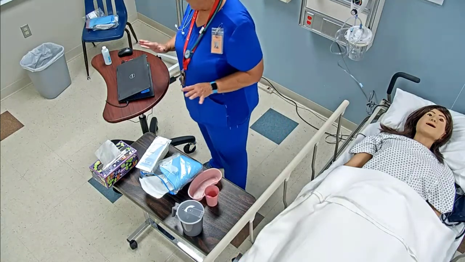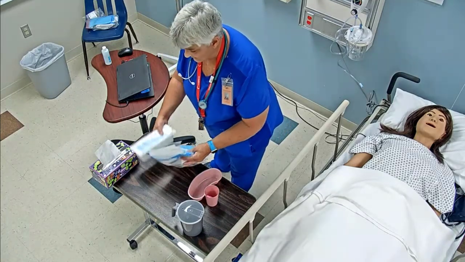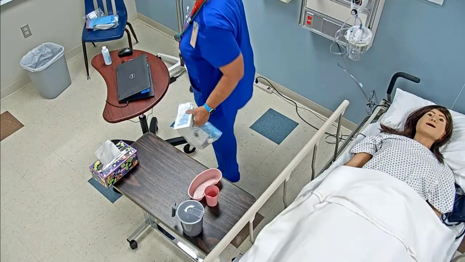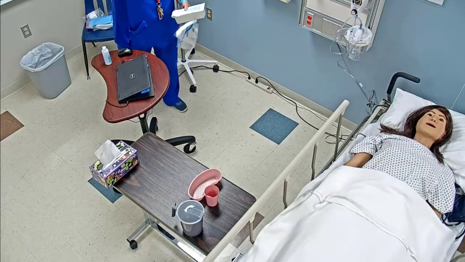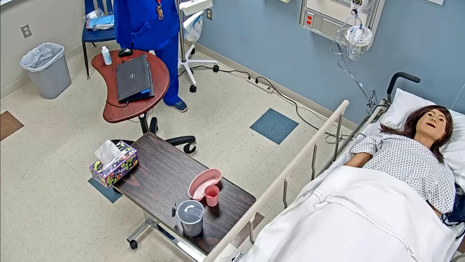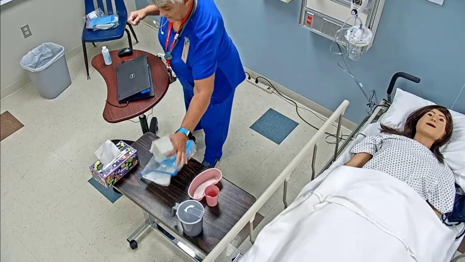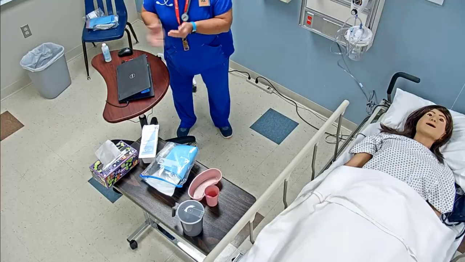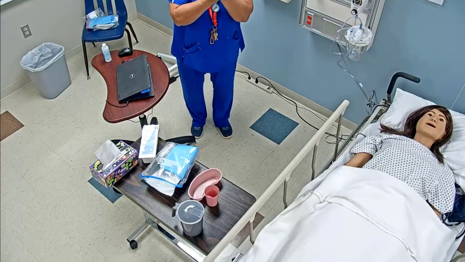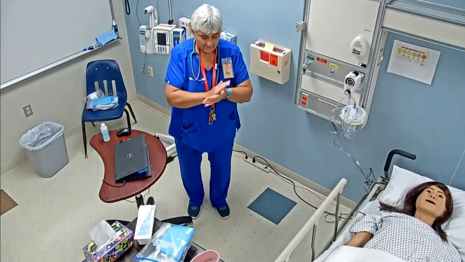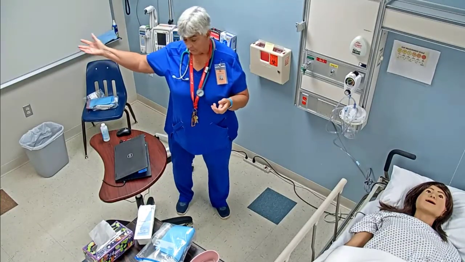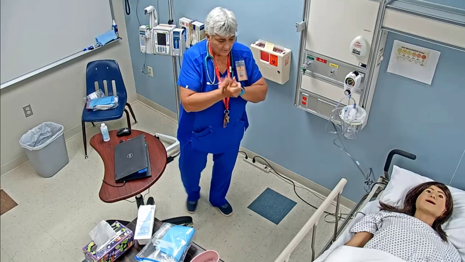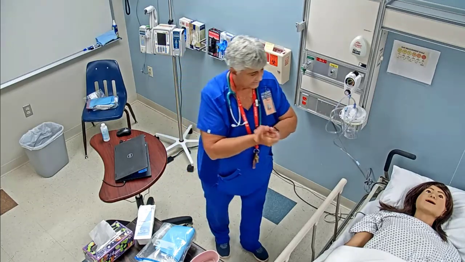So now that I've got all that, I'm going to take my supplies and step right over here for just a minute, and we're going to the patient's room. I'm going to knock on the door as I enter. I'm going to do a medical hand wash. At the lab in Levelland, you would get your hand sanitizer. So we're going to wash our hands, and as I do that, I'm going to introduce myself.